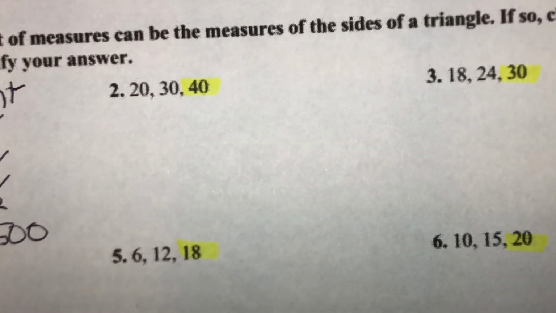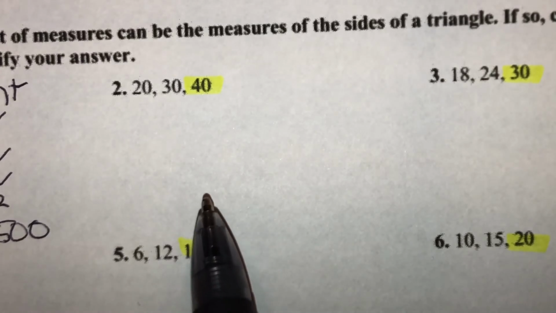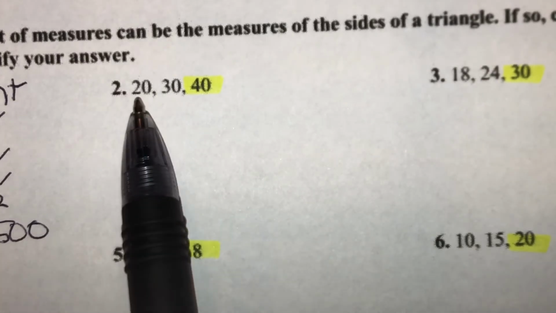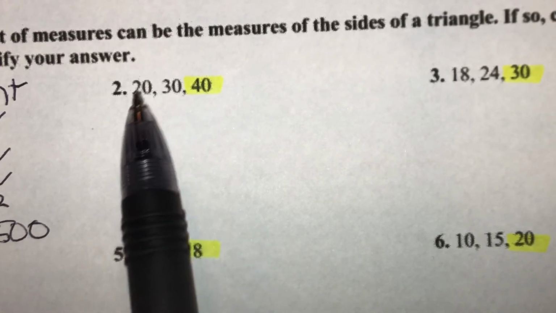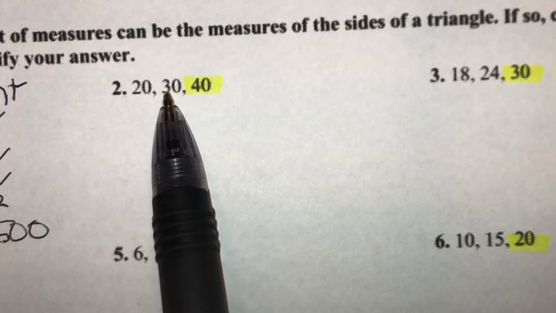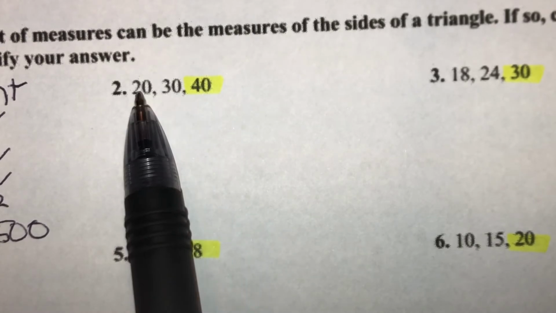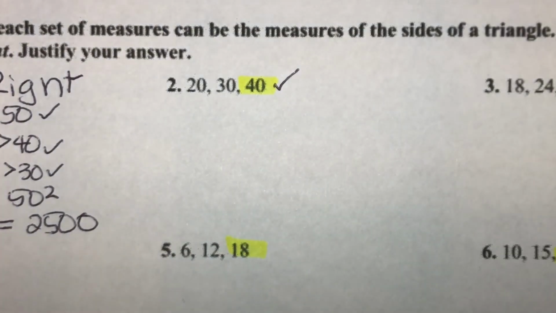Okay, next one. First off, I got to be able to add up any 2 legs, and that sum has to be bigger than the 3rd leg. So 20 plus 30 is 50. 50 is bigger than 40. That works. 20 plus 40 is 60. 60 is bigger than 30. That works. 30 plus 40 is 70. 70 is bigger than 20. That works. So all of these sides can be sides of a triangle.